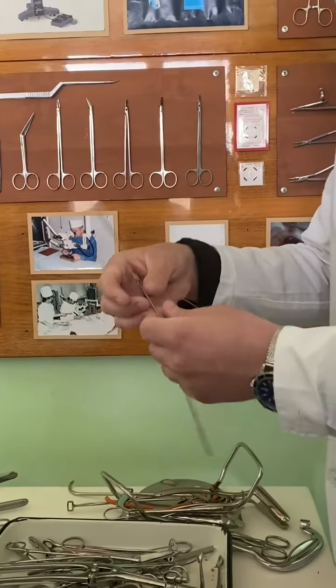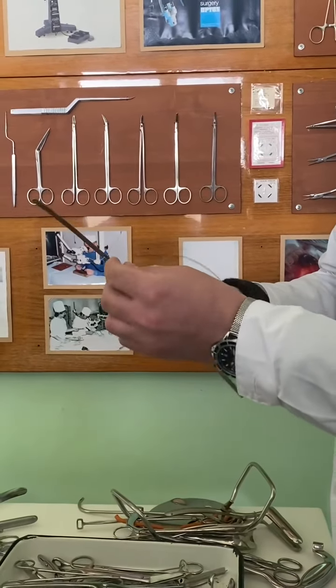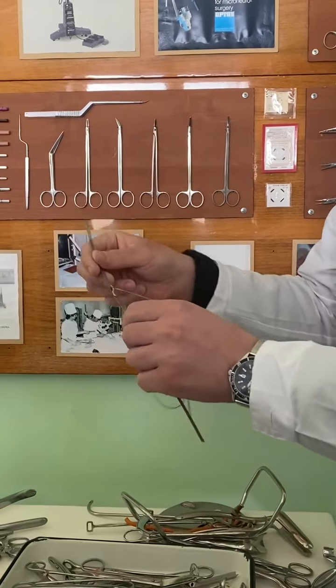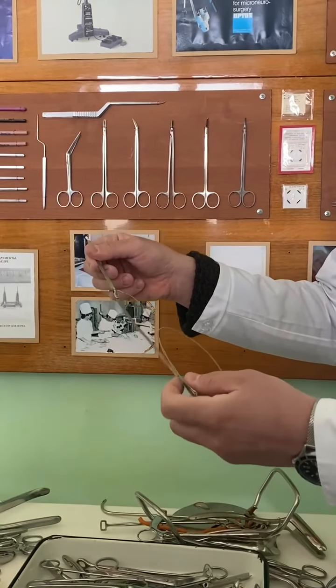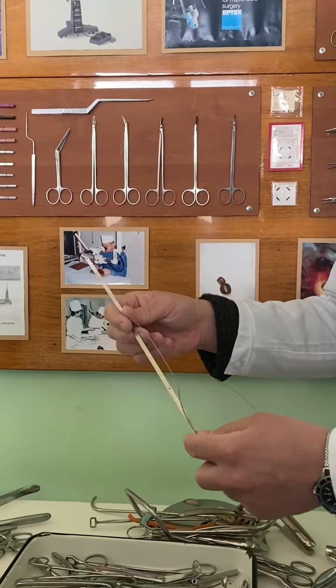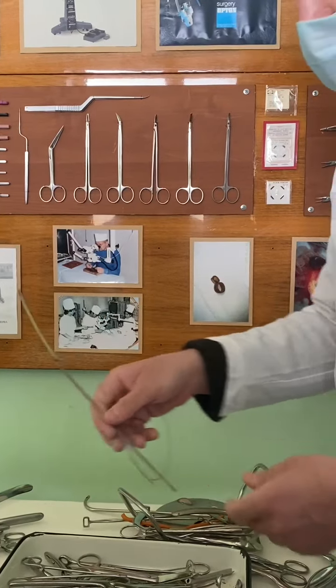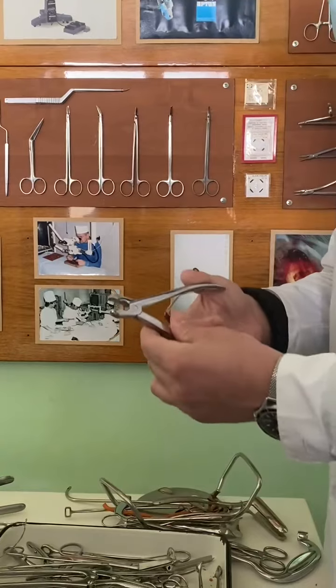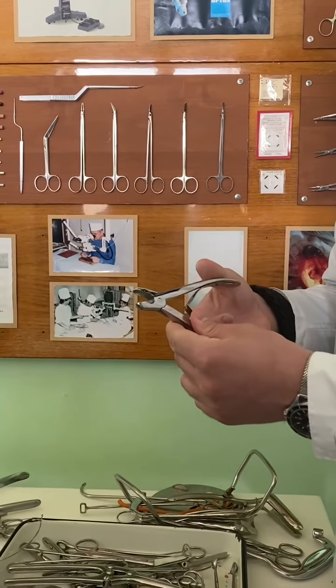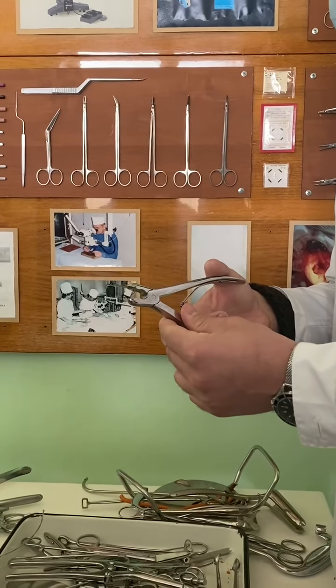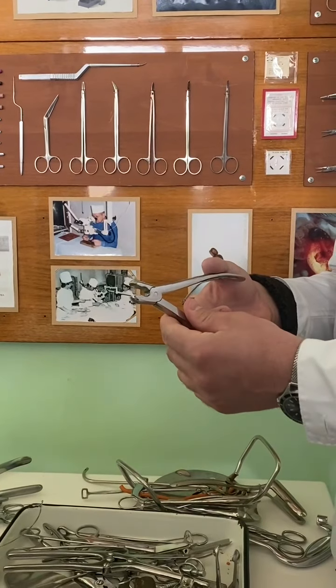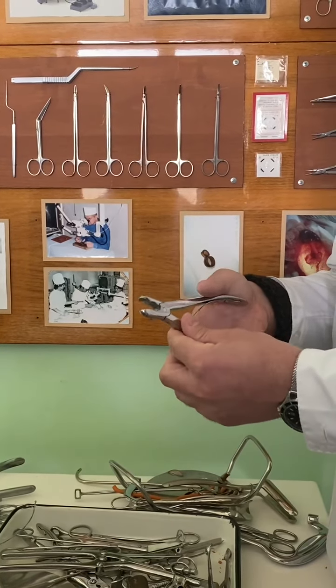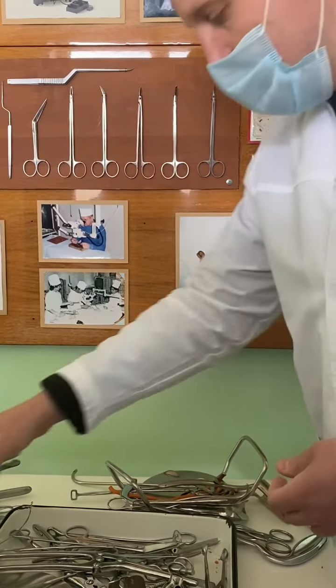Here, the Gigli saw is fixed on the hook of Polenov's conductor. This one, a metallic plate, Polenov's conductor, is used to pass the saw through openings during trepanation, osteoplastic trepanation. One more instrument for skull surgery, the Lewis forceps. It's necessary for surgical debridement or mainly for decompressive trepanation, for crushing of the bone. It's Lewis forceps.